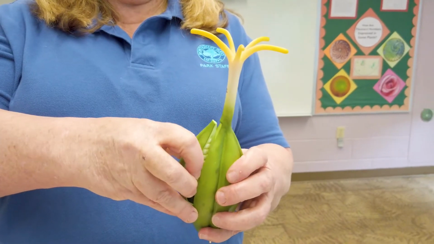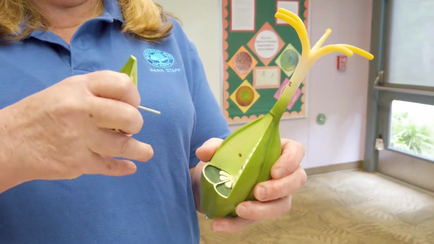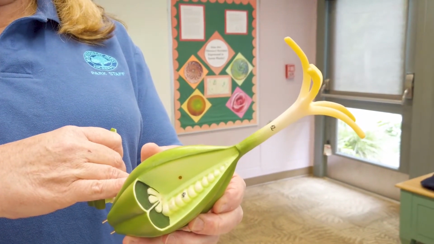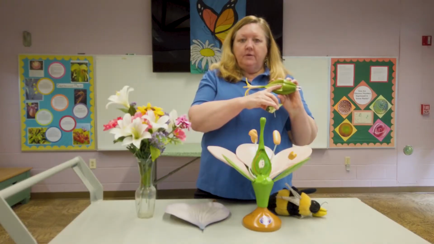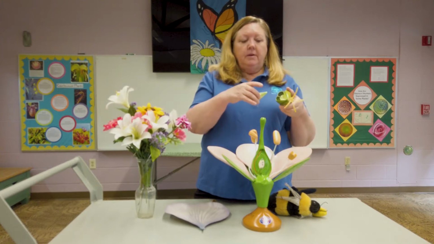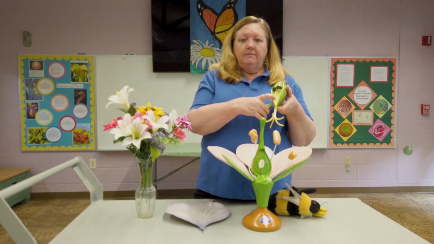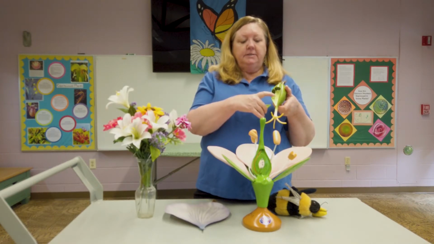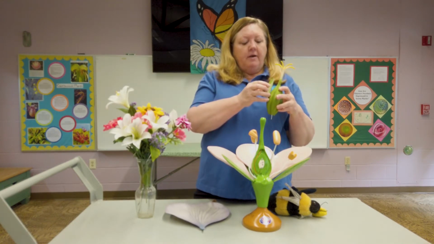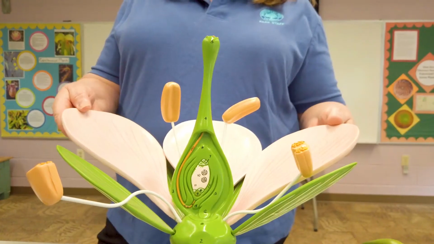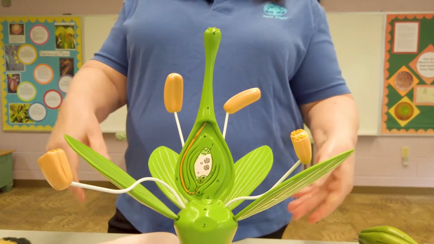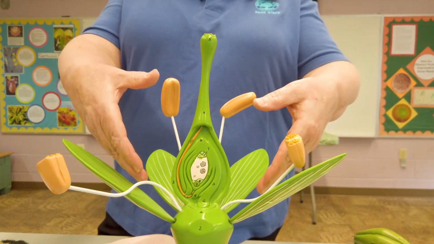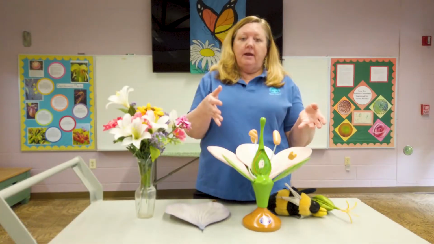And then inside, if you were to look inside an ovary, you would see that there are some tiny little structures that look like this. These are called ovules. They're like little eggs. And when the pollen touches one of these, fertilization takes place, and then the flower's petals will start to drop off, and the ovary will start to grow bigger and bigger into a fruit with seeds inside.